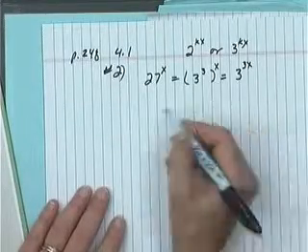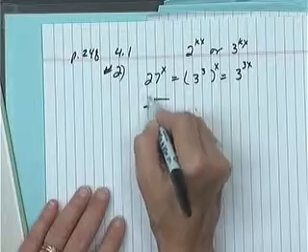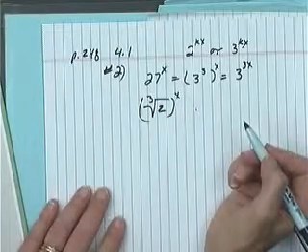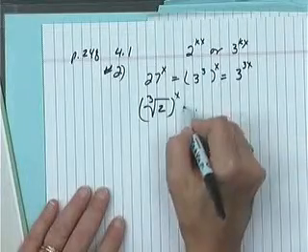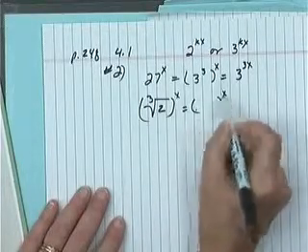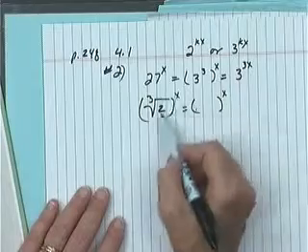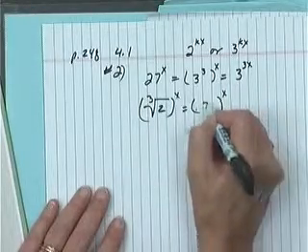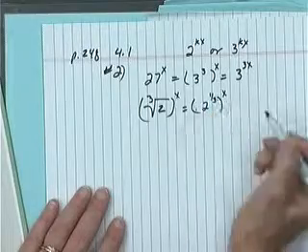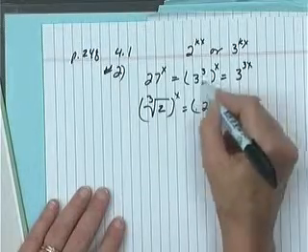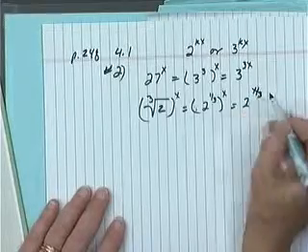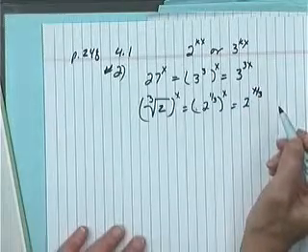Had a problem, the cube root of 2 raised to the x. Cube root of 2 raised to the x. So we can only have a base 2 or 3, so how would you rewrite cube root of 2? 2 to the 1/3, and you're applying your same property, power of a power, so you get 2 to the x over 3, or 1/3 x.